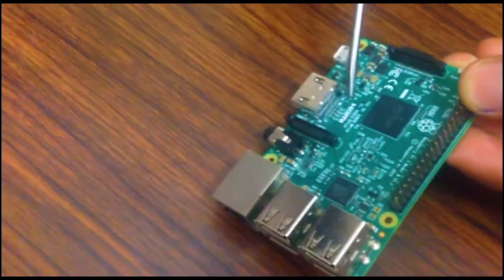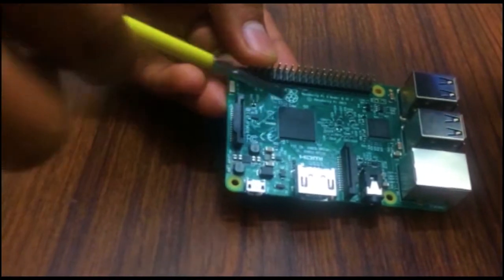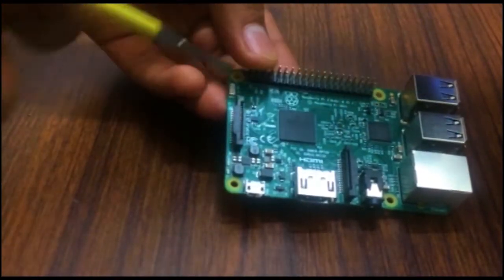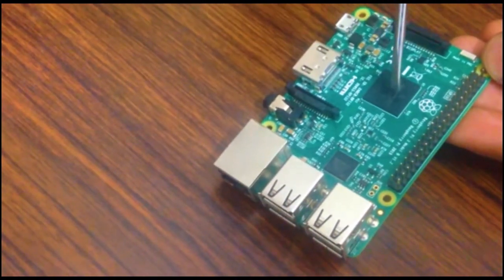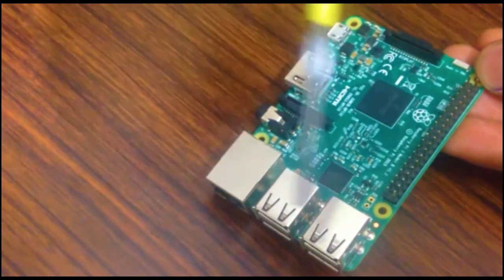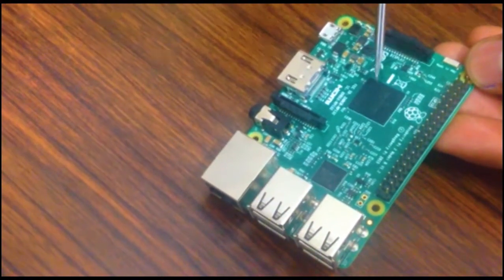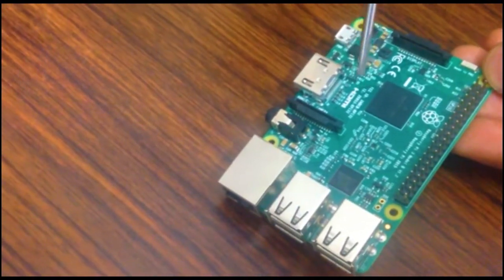Now, as you can see, this chip acts as the CPU or the brain of this development board. This is the chip, which is the ARM Cortex A53 IC. This controls the whole board, and it is a quad-core 1.2 GHz processor.